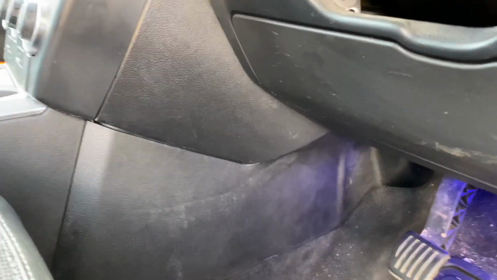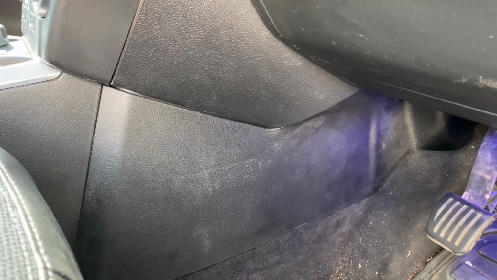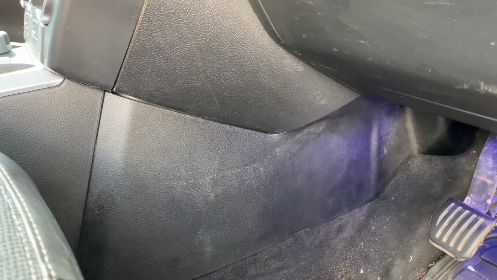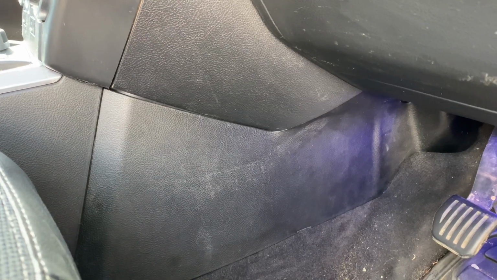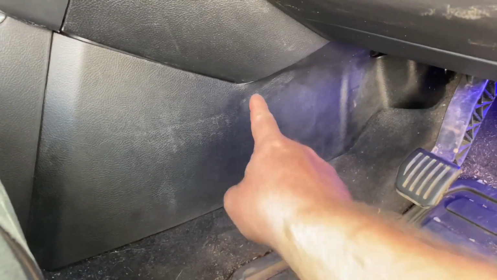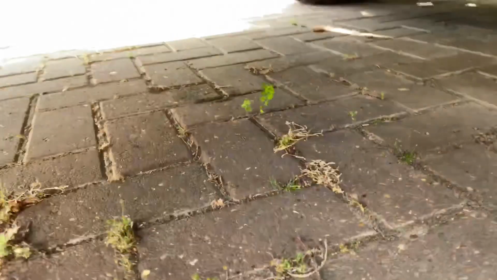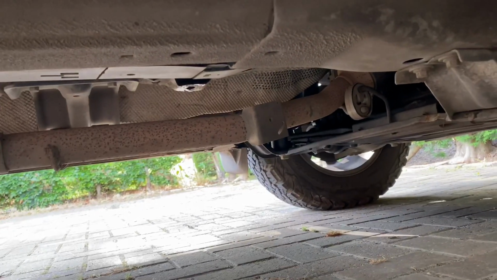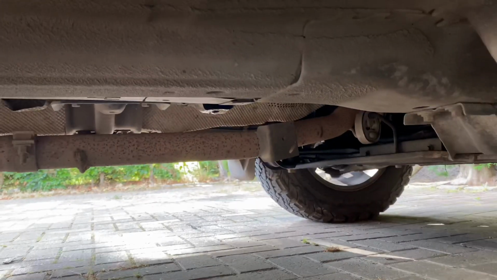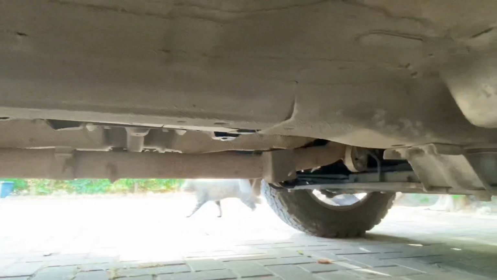There is going to be water condensing onto the cold element, and there's a drain pipe which takes that water down here and through the floor underneath the car. If I zoom in, you can see that is where the hole is where the water comes out under the car.